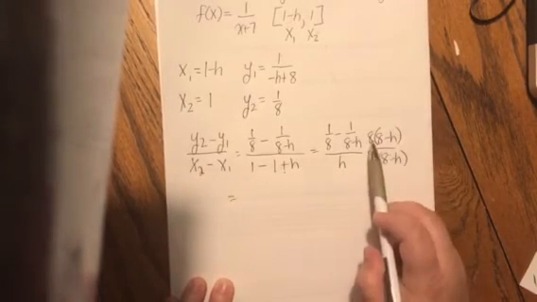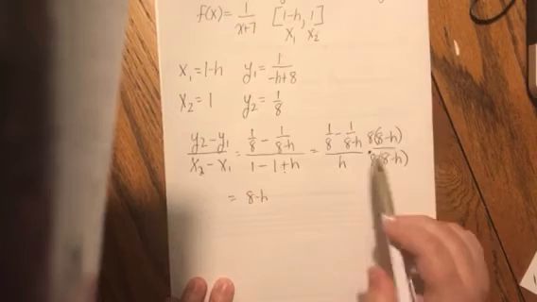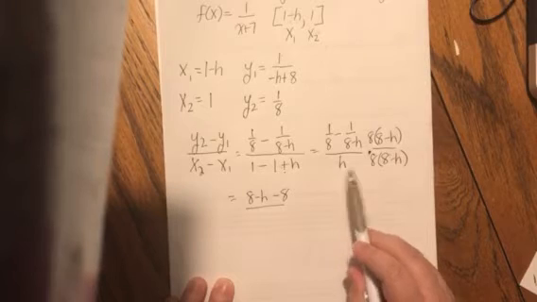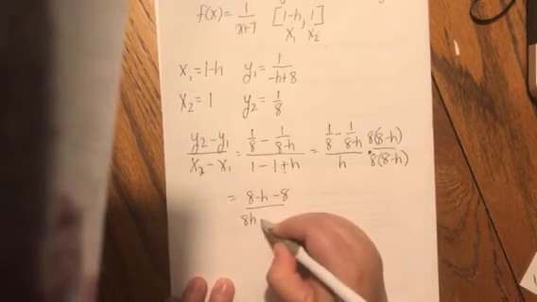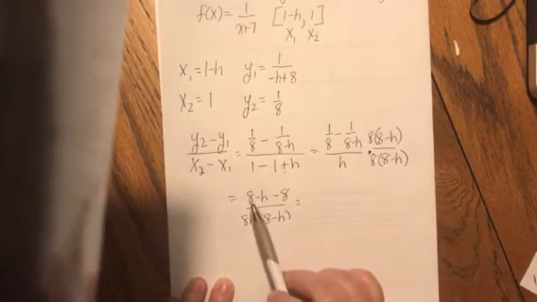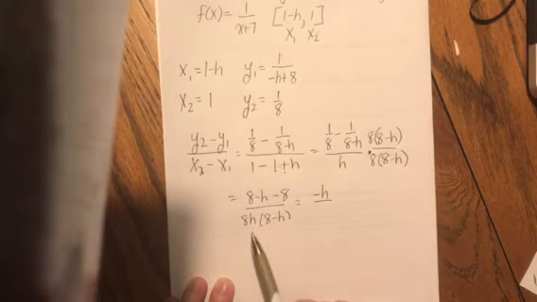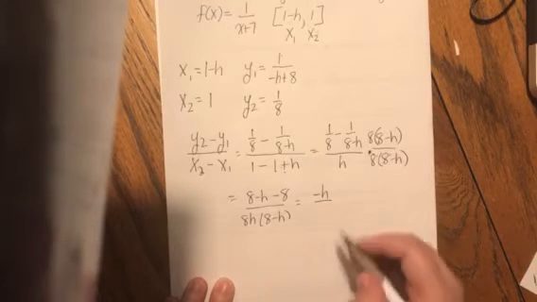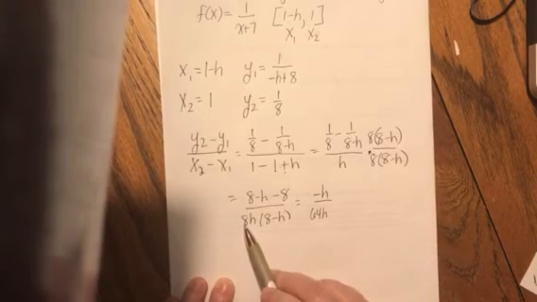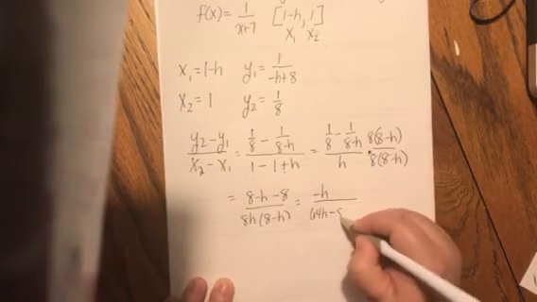When I do that, when I take 1/8 times this, I get 8 minus h. When I take this times this, I get minus 8. When I take this times this, I get 8h times 8 minus h. On top, I have an 8 minus 8. I can get rid of that, so I have a minus h on top. On the bottom, I can distribute the 8h, so that would give me an 8h times 8. That gives me a 64h. And then I have an 8h times a negative h. That gives me a minus 8h squared.